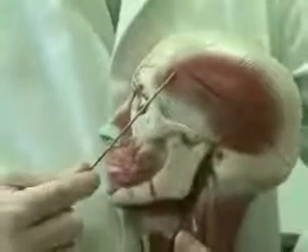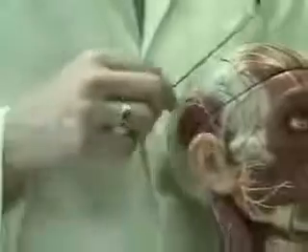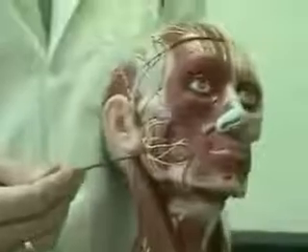temporalis muscle. So we have now done muscles of facial expression, mostly on the right side of this model, and muscles of mastication. The masseter on the right side of the model and the temporalis on the left side of the model.